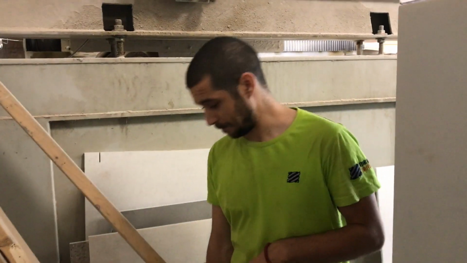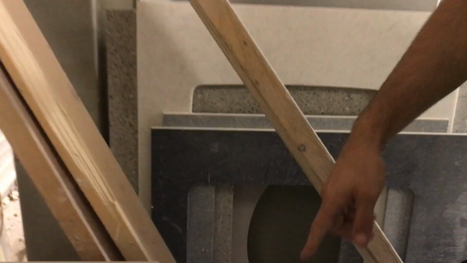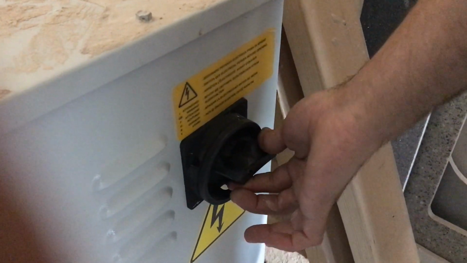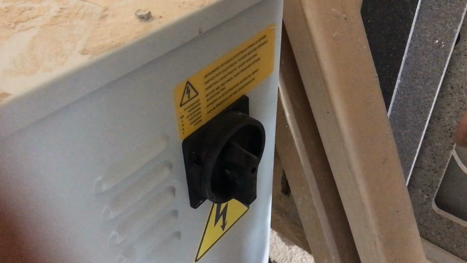Turning on the machine is done on the switch on the transformer by switching it upwards. That's going to switch on the transformer, switch on the PC, switch on everything on the machine. Now we have to wait for the PC to boot up.